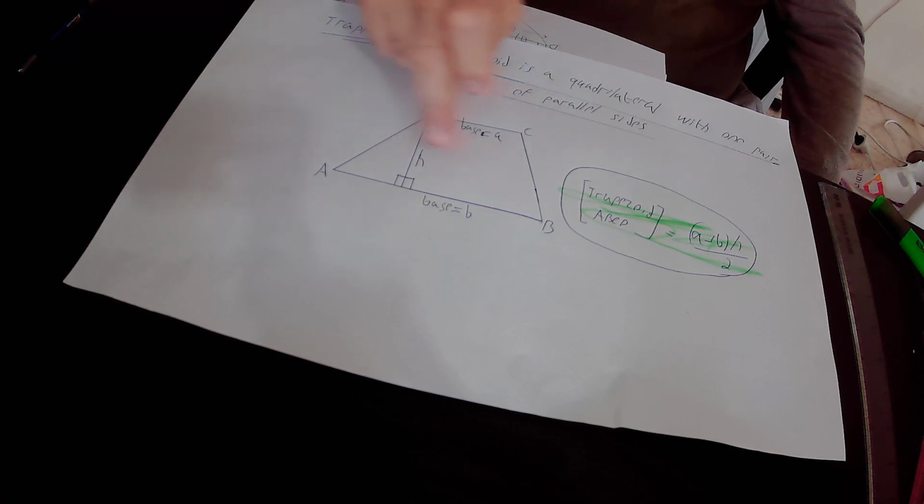The area of this trapezoid equals the sum of its two bases, and the bases are the parallel sides, that is to say DC and AB. DC equals A, AB equals B, and therefore the sum of the two parallel sides is A plus B, times the height.